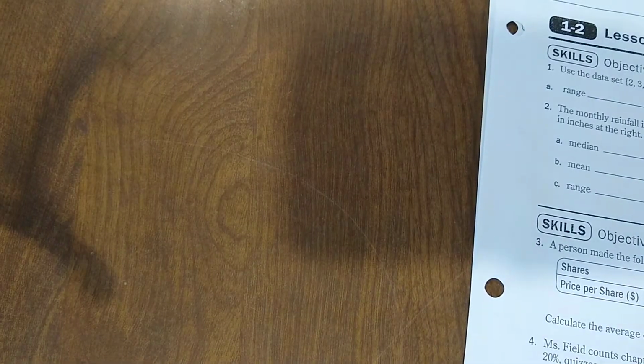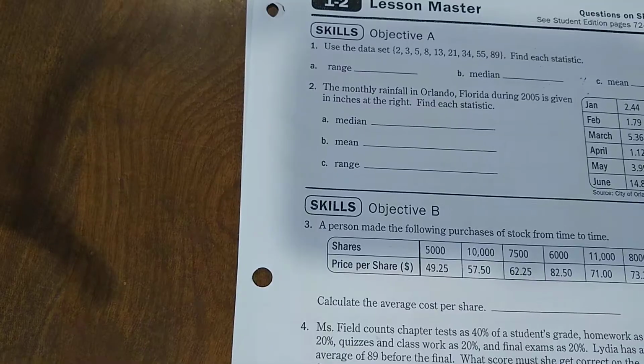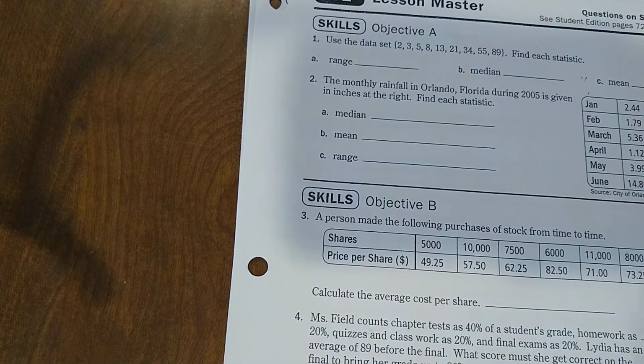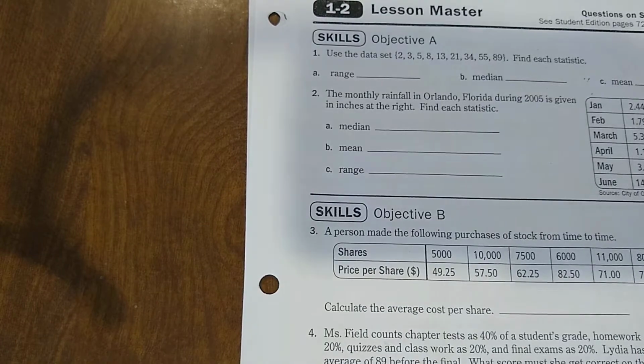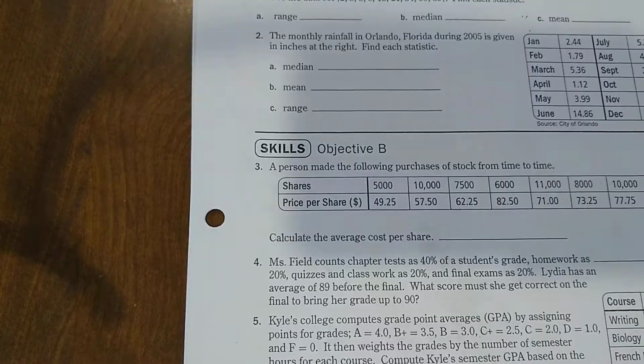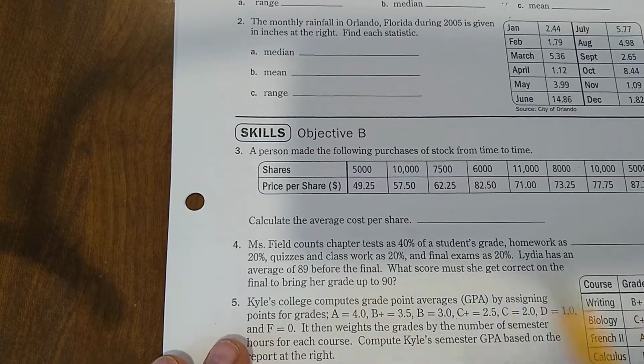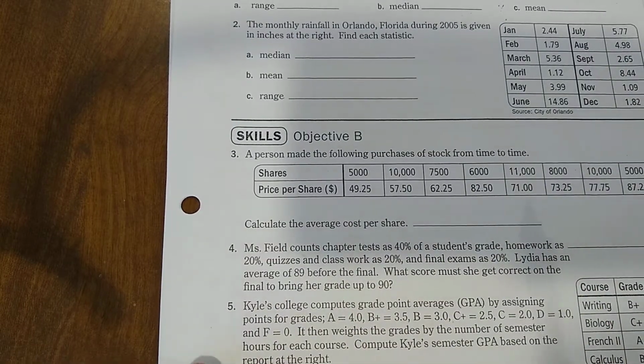All right, I've had a few questions on Lesson Master 1.2. There's just a lot of moving parts here, so instead of trying to email it all out, it'd be way easier just to make a quick video and help you out. So I'll start you on a bunch of these. Like for number 4, well, actually, let's start with number 3.